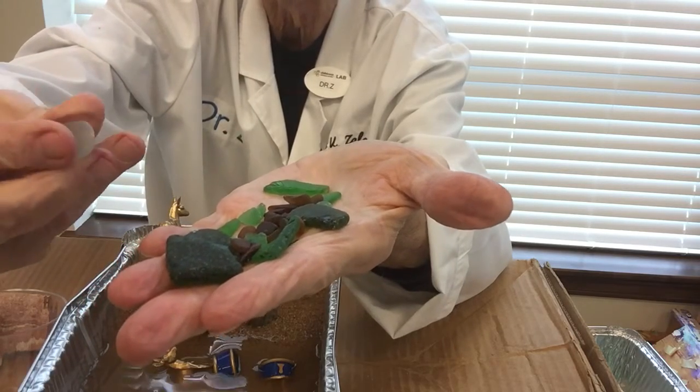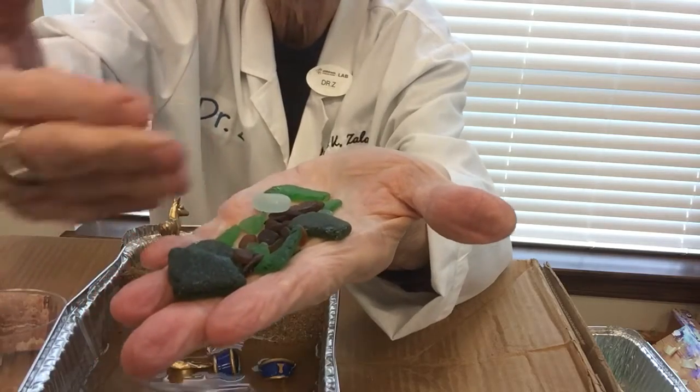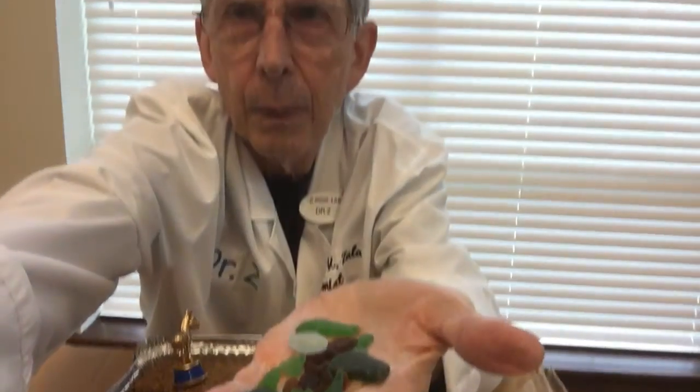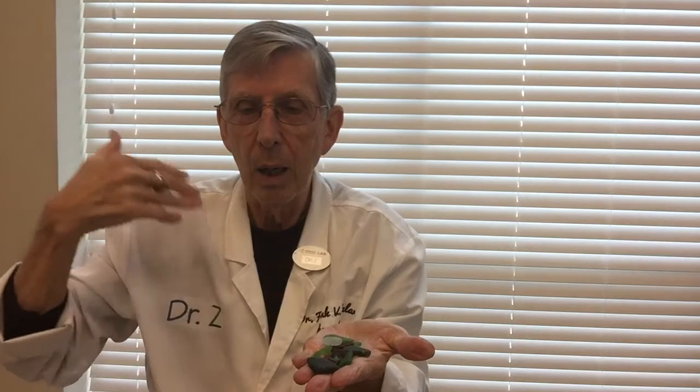They'll eventually smooth them out into nice smooth pieces, and eventually those pieces of glass will find their way back up onto the actual beach. And when you walk out in the morning, sometimes after the waves have been working during the day, you'll find these beautiful pieces of sea glass or beach glass.